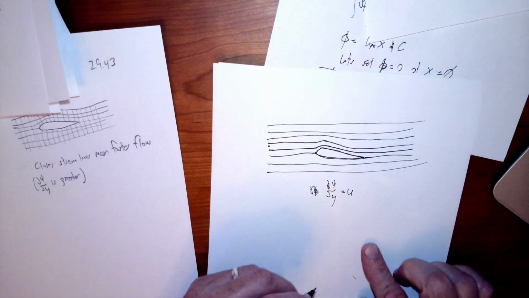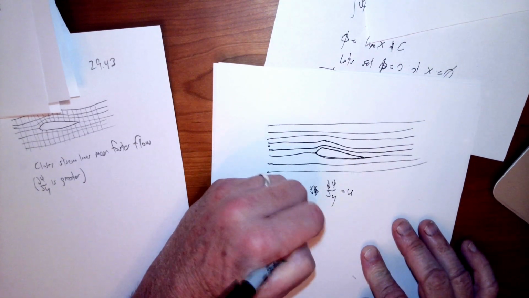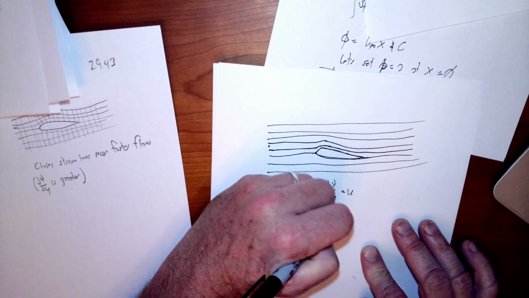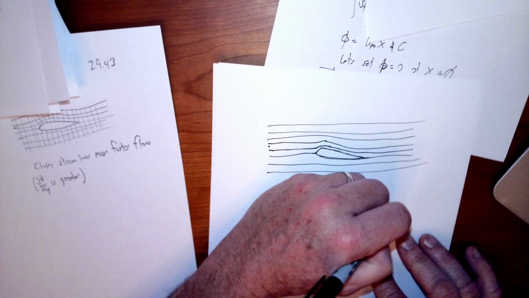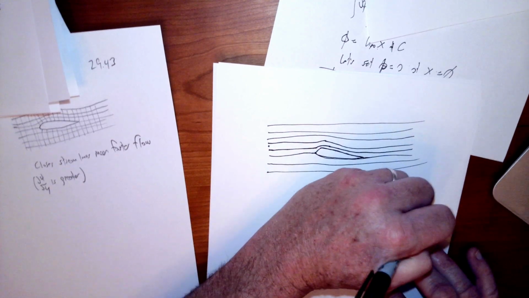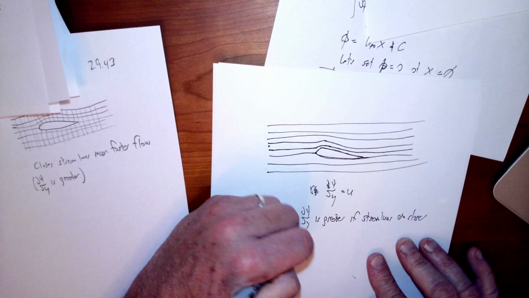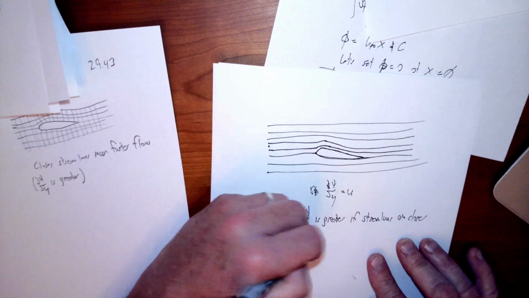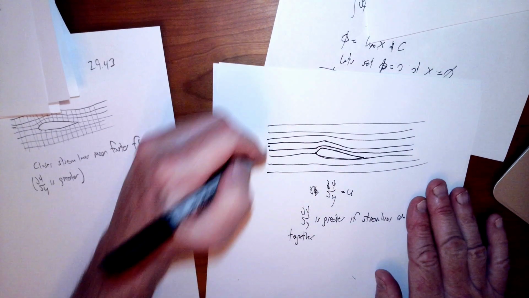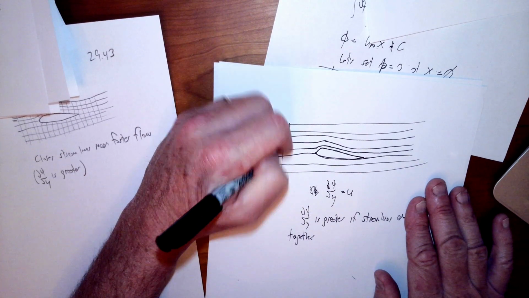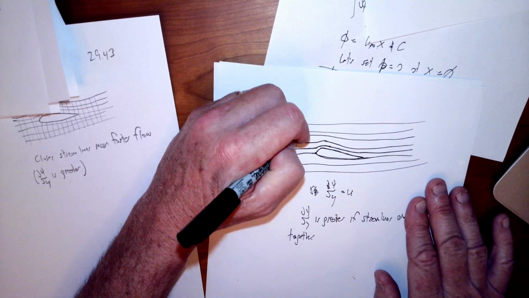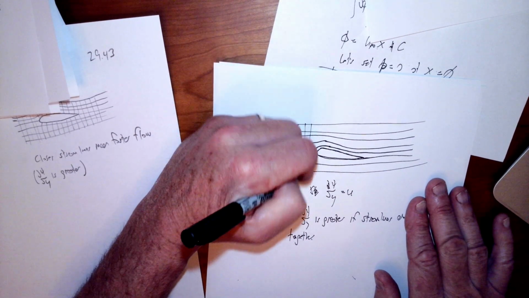So d psi dy is greater if streamlines are closer together. So that's true. And then if I were going to draw the potential lines, they start out here just doing nothing, just straight up and down as the flow uniformly comes in. Now remember, they're always perpendicular to streamlines.